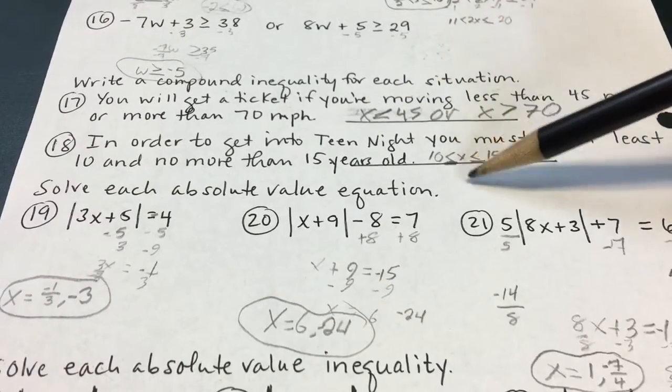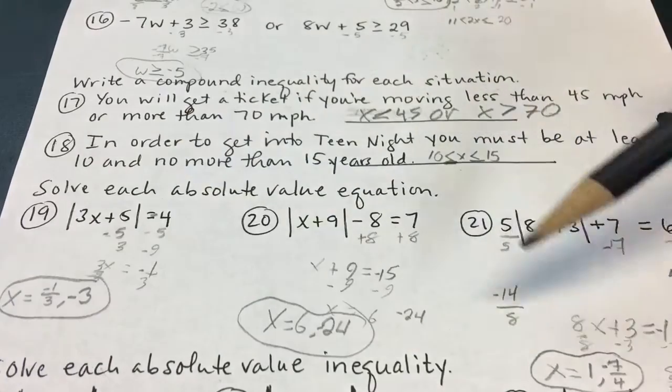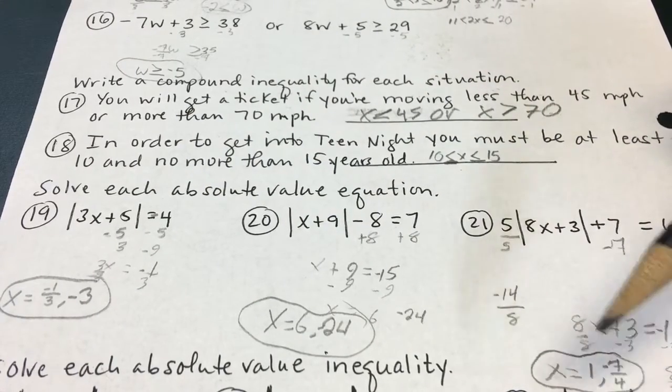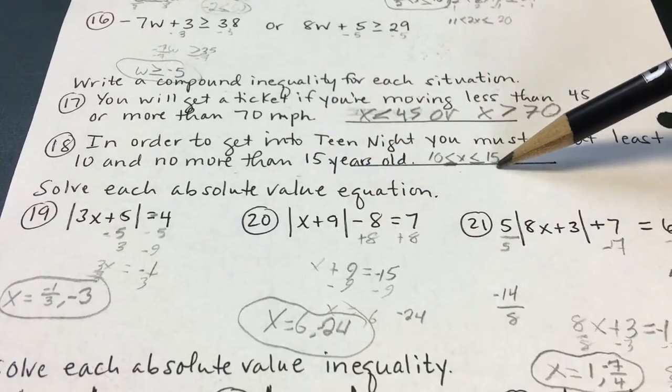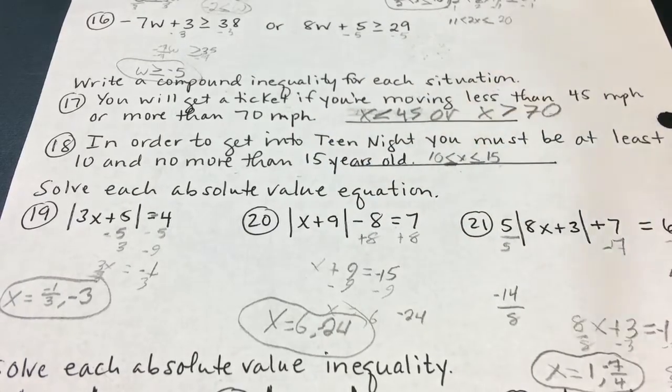Teen night, they want you to be a certain age, you can't have a little kid there, so they want you to be at least. So that means you could be 10, 11, 12, 13, 14, but no more than 15, but you can't be 15. So x is going to be between 10 and 15.